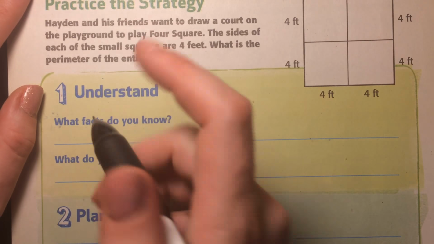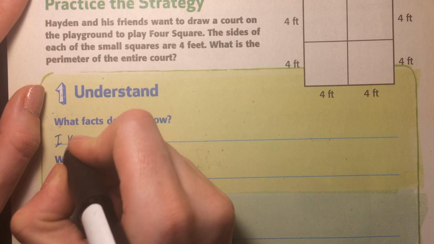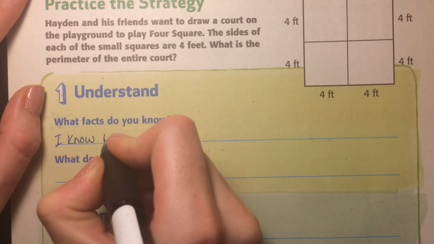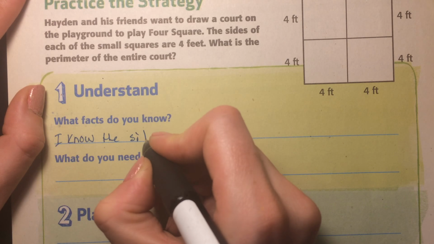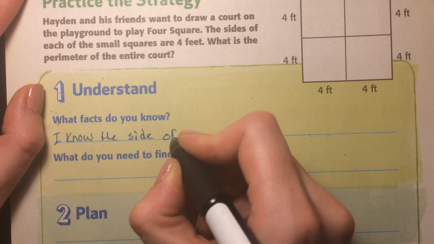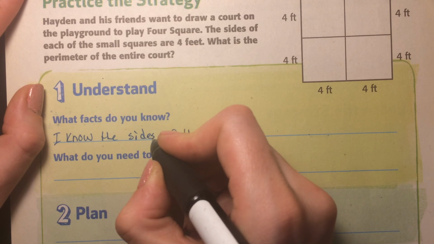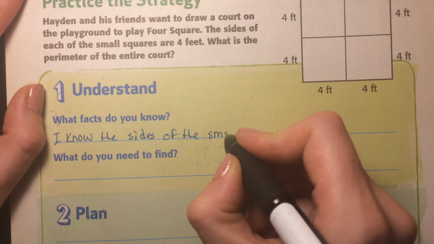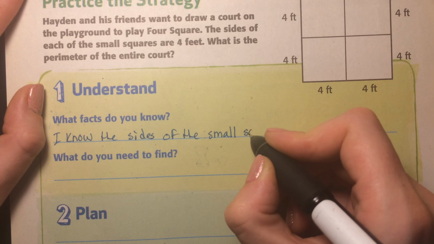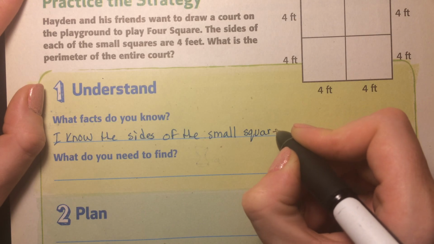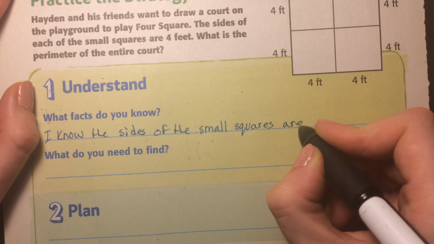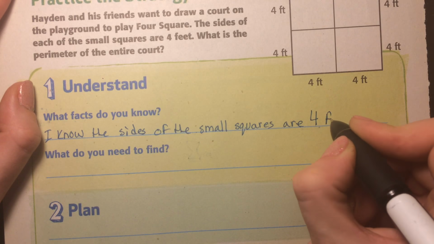So what do I know? I know the side of the small squares are 4 feet.